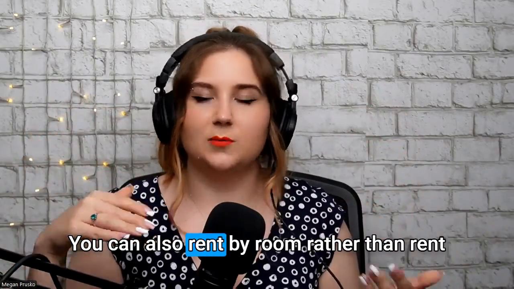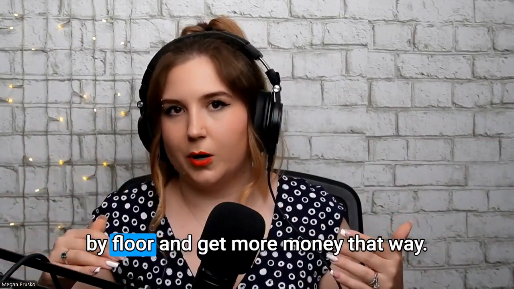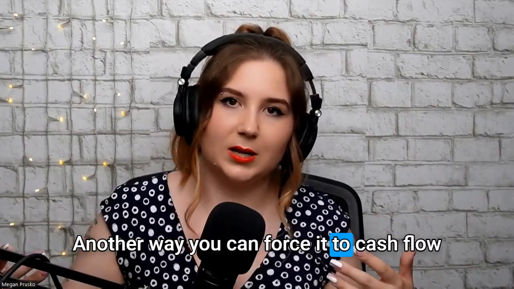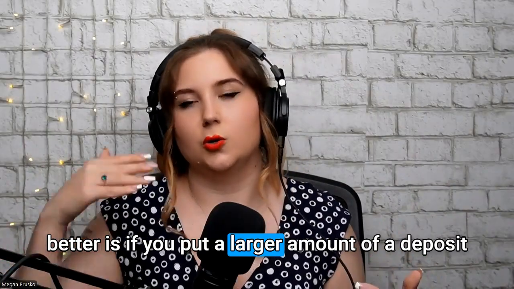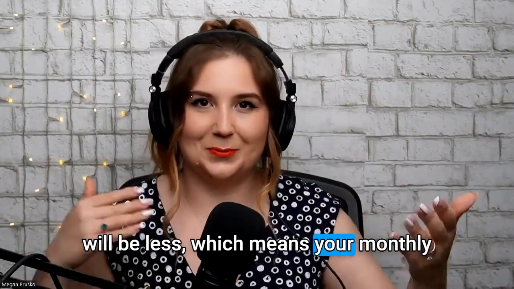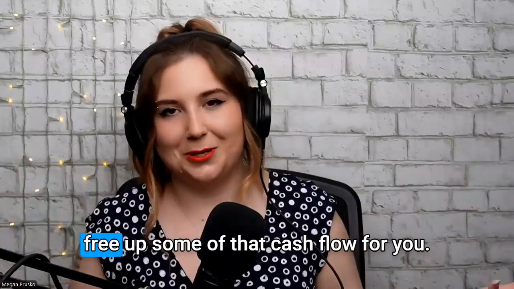You can also rent by room rather than rent by floor and get more money that way. You can also go Airbnb. Another way you can force it to cash flow better is if you put a larger amount of a deposit down, which means that your mortgage will be less, which means your monthly payments will be less, which means it should free up some of that cash flow for you.